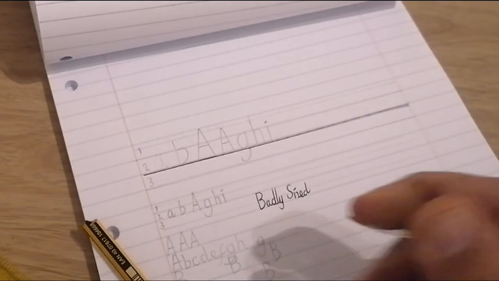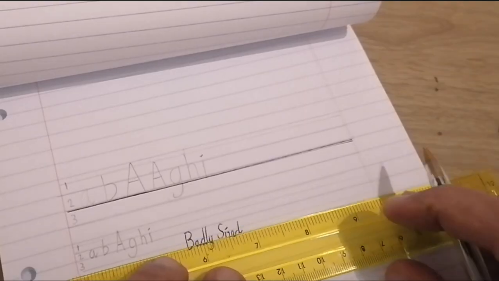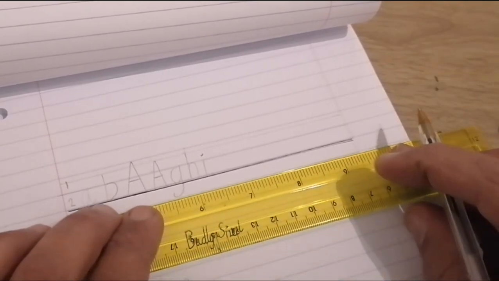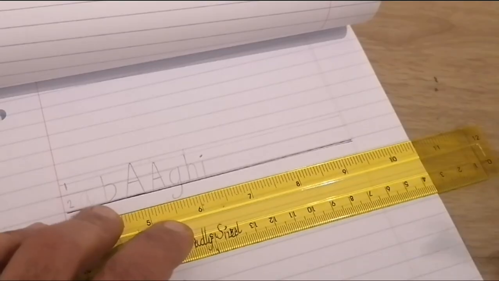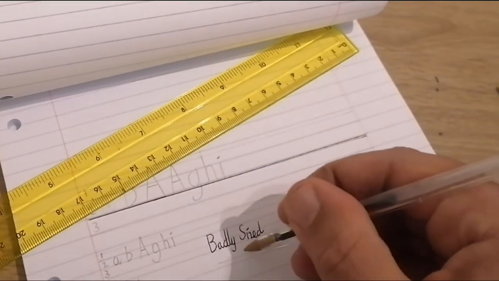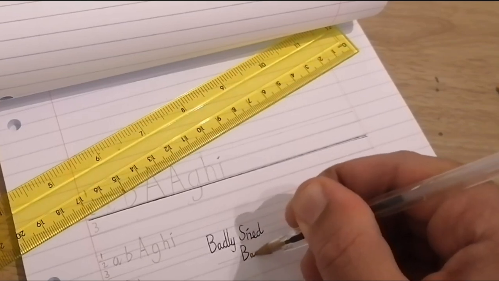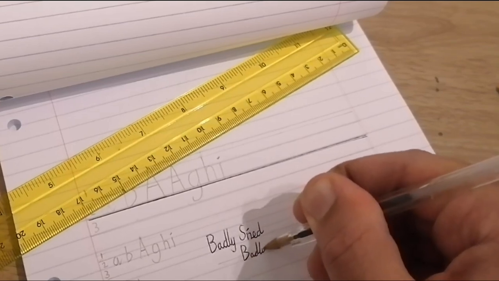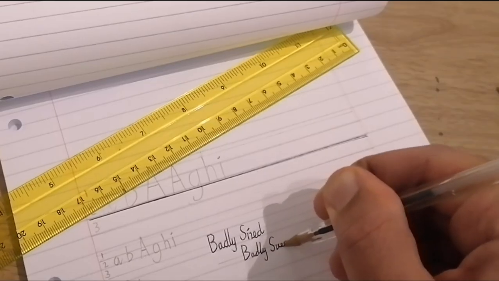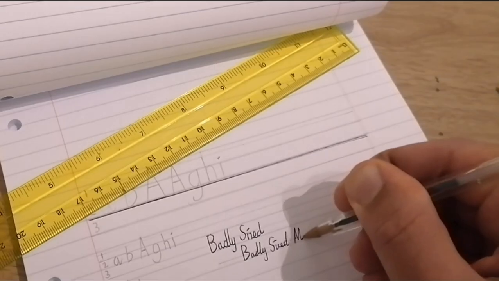A lot of people write like this. They're very small, or they make it even smaller, like a 1 mil guideline. And it kind of gets a bit ridiculous. You can't really tell what's been written.